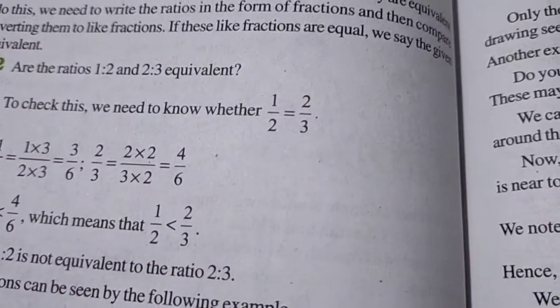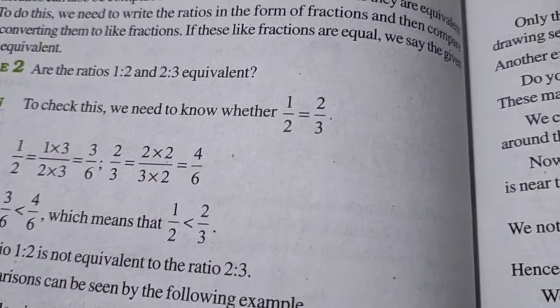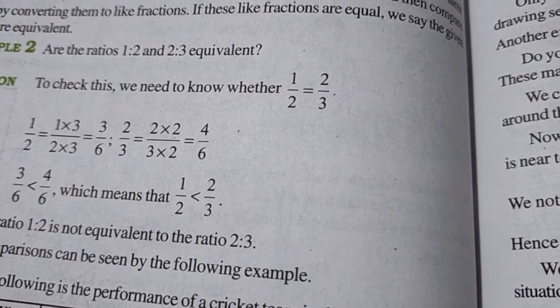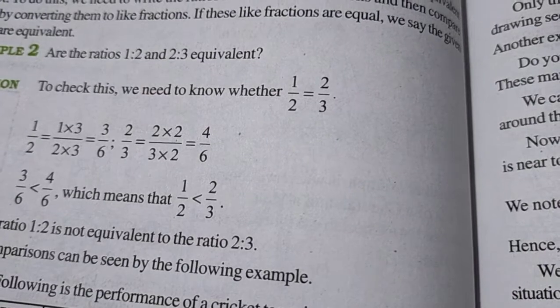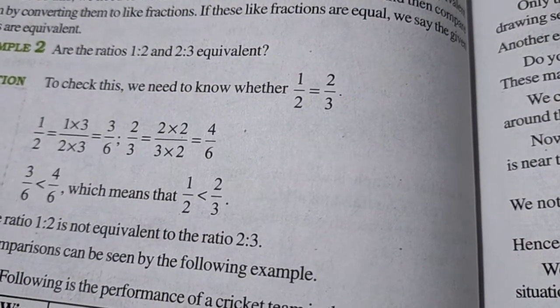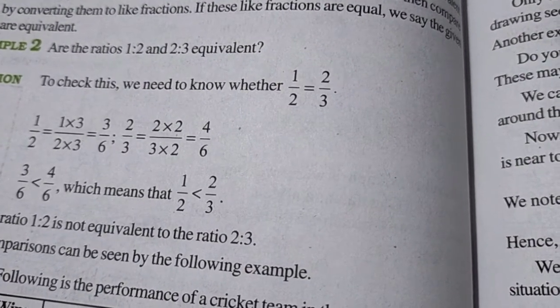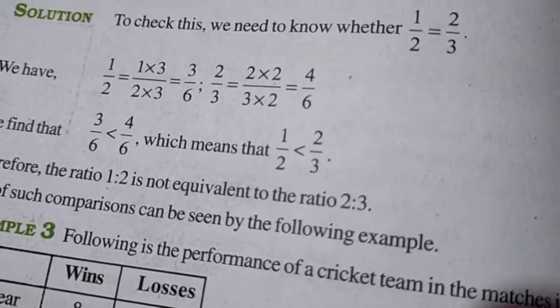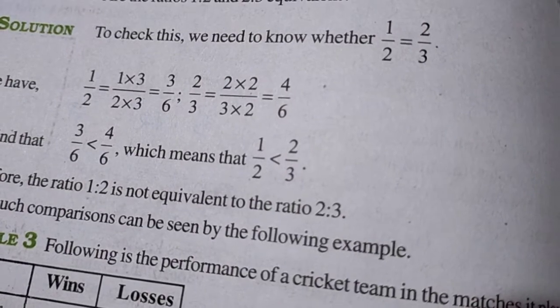So what you will do, you will check it out. Half is equal to 2/3. Now you have to make the denominator same. So you can make them 6. So multiply 1/2 with 3 in numerator and denominator both, and in 2/3 multiply it with 2 in numerator and denominator both. So you get these quantities.